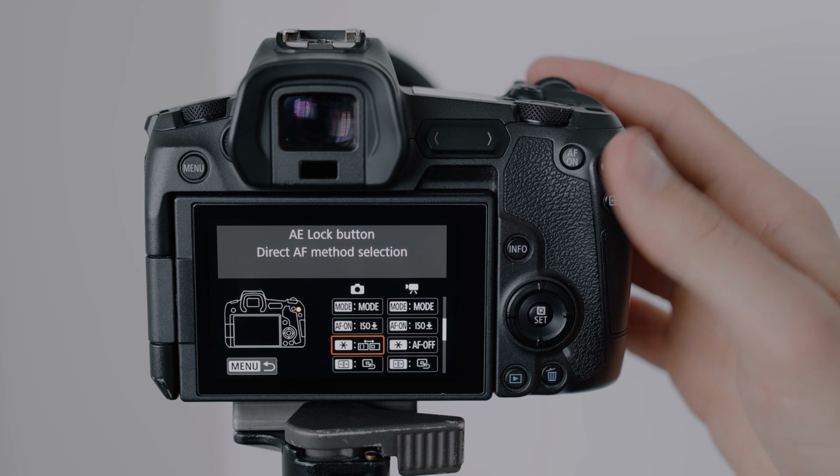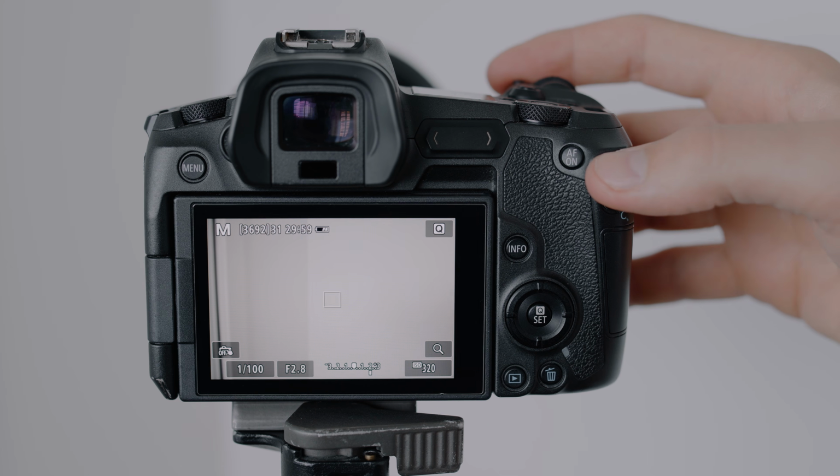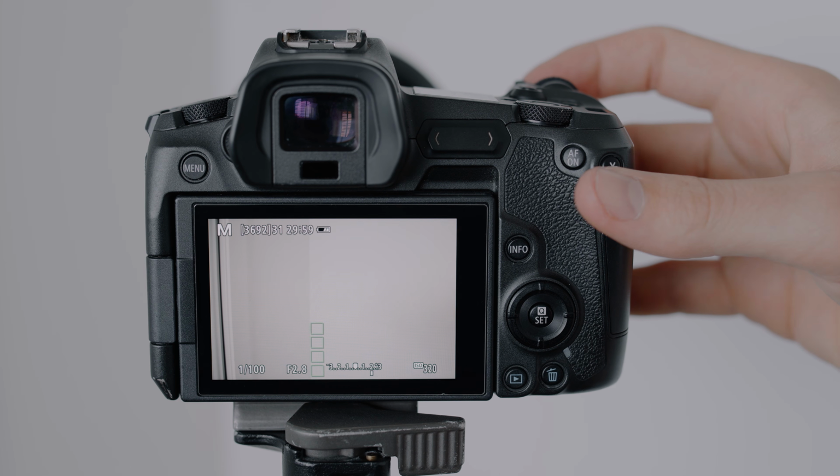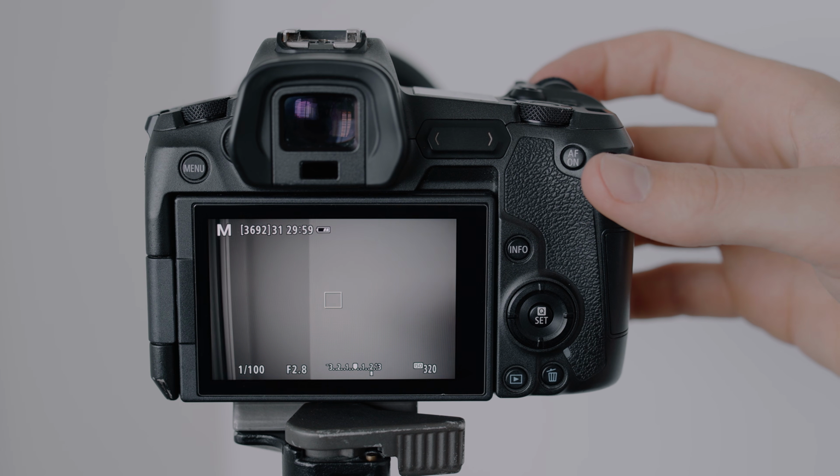So our next button is the one right next to the AF on button, this little star, and this is the AE lock button. However, I'm not going to use it for that. Instead, I'm going to have this to change the autofocus method. So if I want to go between face tracking and the single point, all I need to do is press this button and it's right there, and that's super, super handy. So I can just switch between those two modes.